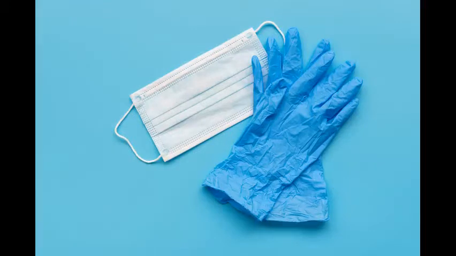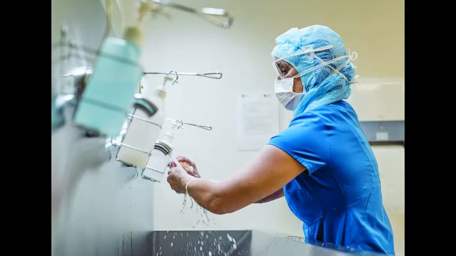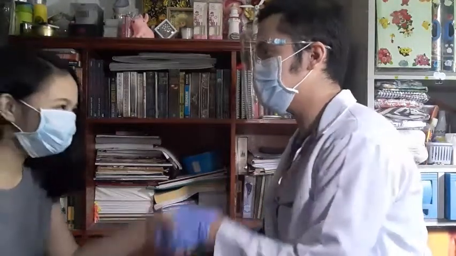First, we always need to have proper personal protective equipment worn and practice proper hygiene. Properly introduce yourself and secure an informed consent before starting.